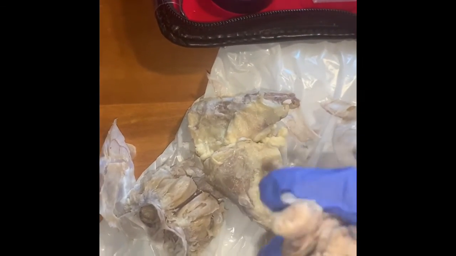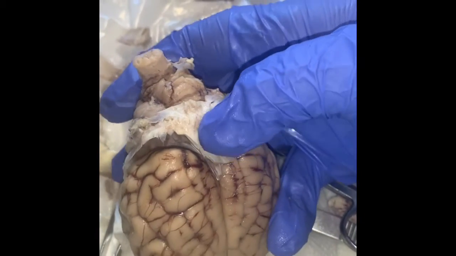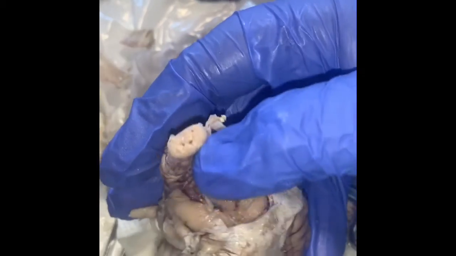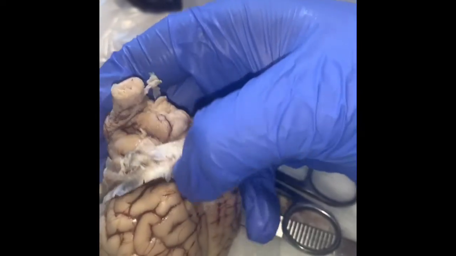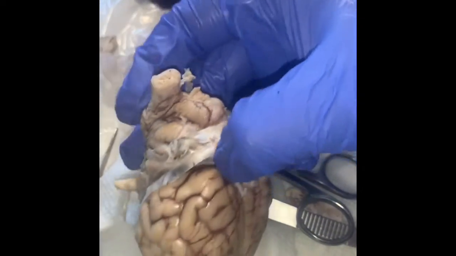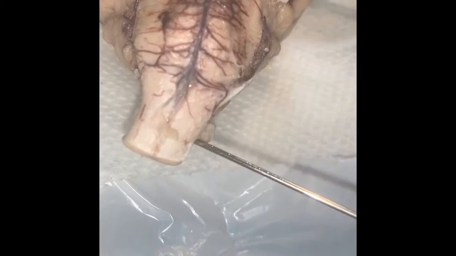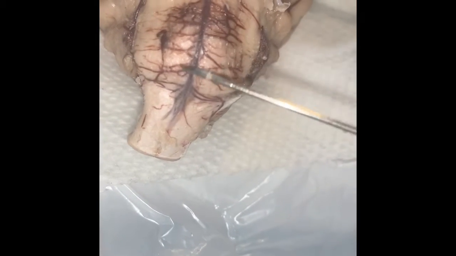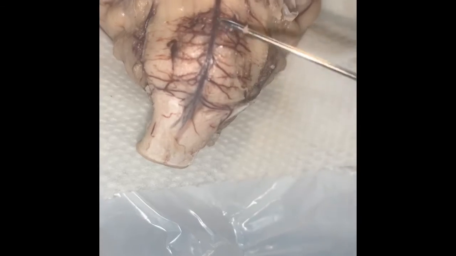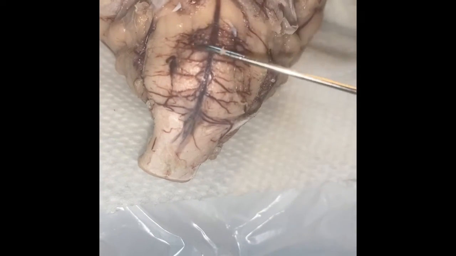The back part, back here, kind of where it disconnects, that is the cerebellum, right back here. This is the spinal cord. Okay, just down by the brainstem now. So this is the brainstem, and then this is the medulla oblongata, and then right up in here is the pons.